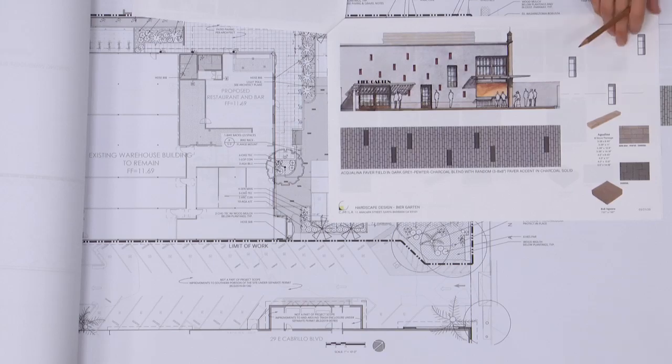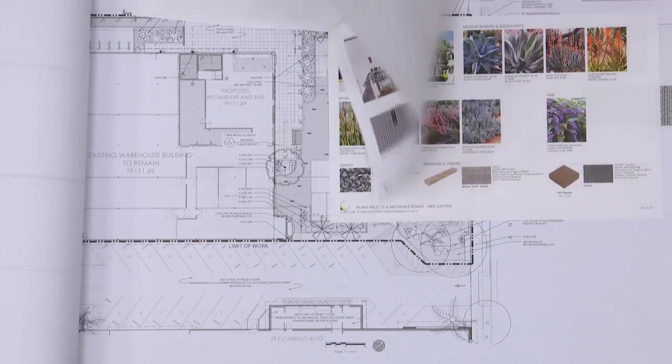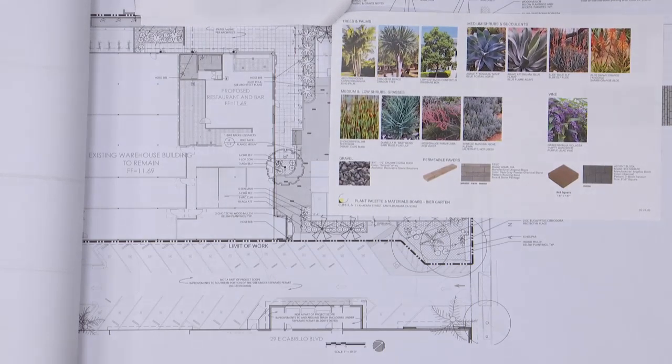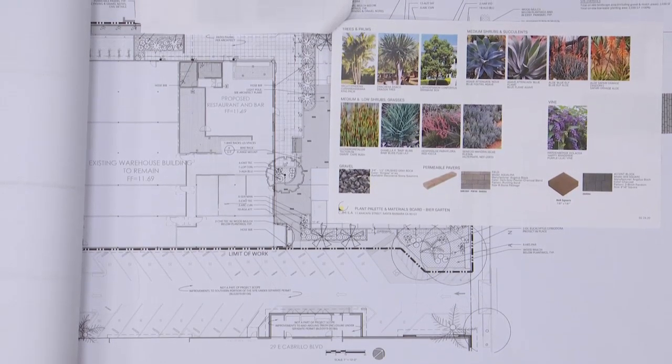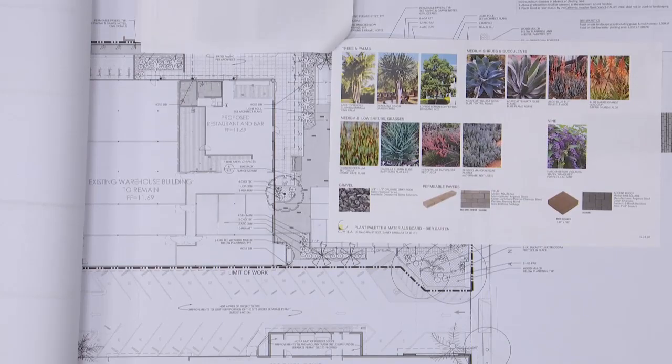So that's the intent. This is the product. It's an Aquilina linear. There's quite a few different sizes for the actual field paver, and then the accents in an 8x8. And then we brought an updated plant palette and image board as well. So this represents what's being planted, and then you can see our gravel spec and the pavers again there.